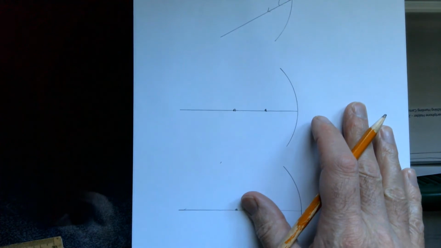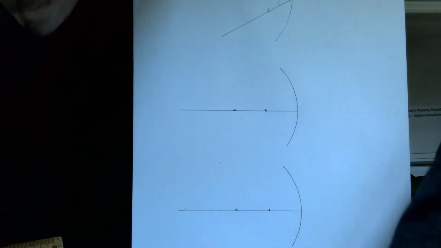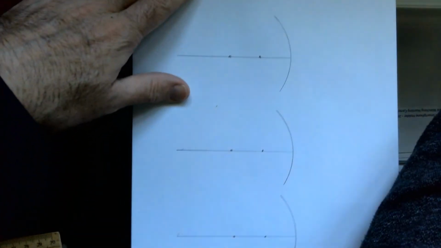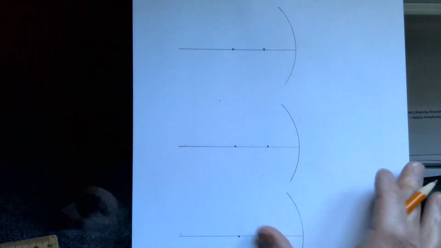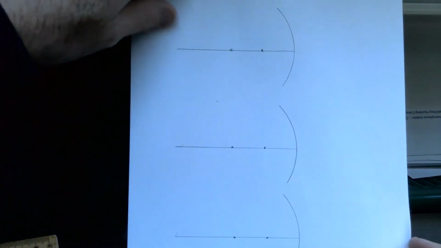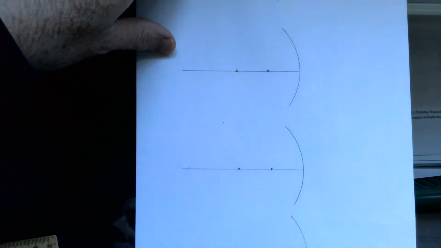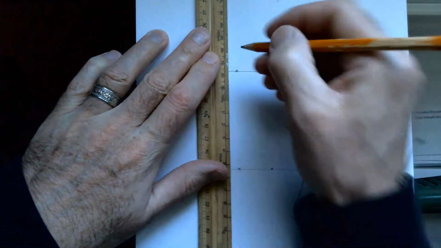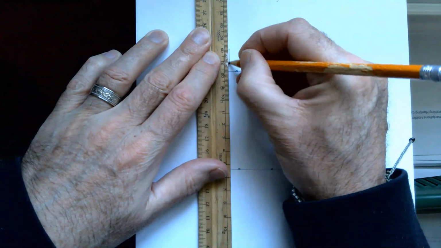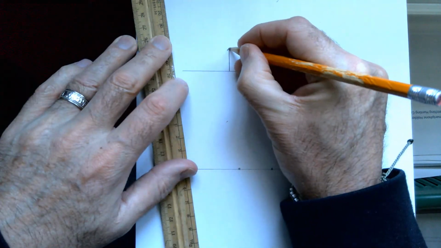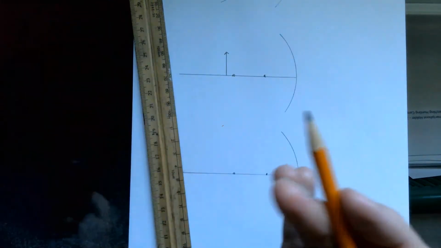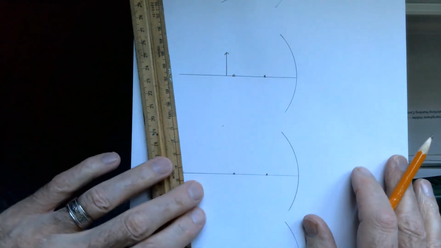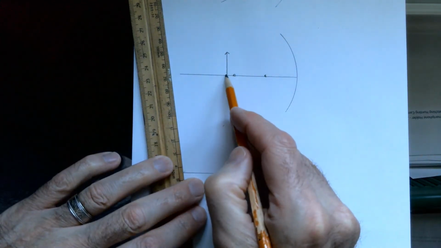So let's take a look at what we're doing today. We'll do 3 examples. What you're doing are drawings in curved mirrors. So what you have is an object. So if you imagine that this is a person standing here. We'll use an arrow as an object, but if you imagine it's a person, this would be its feet on the ground.